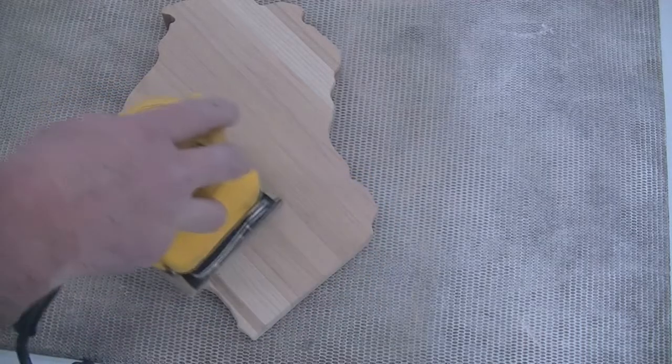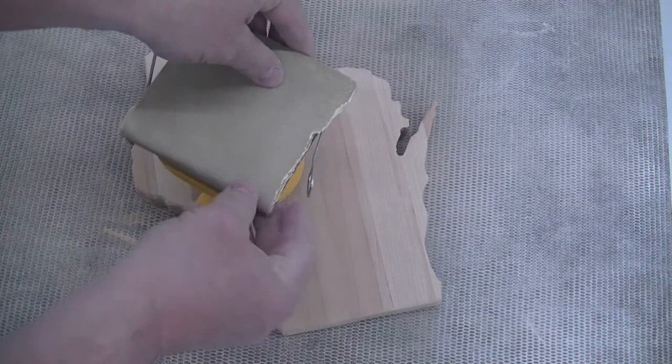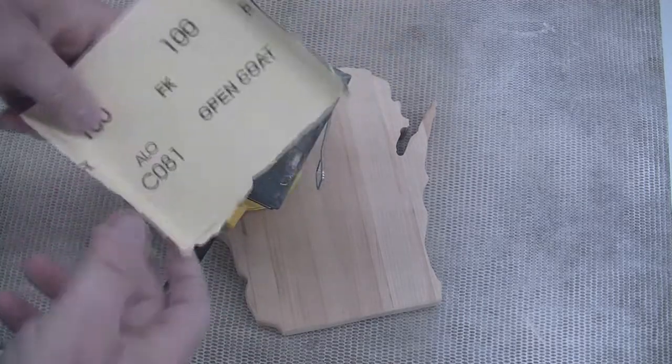Start with 100. Complete both front and back with 100. Transition through the sandpaper until you reach the cloth.